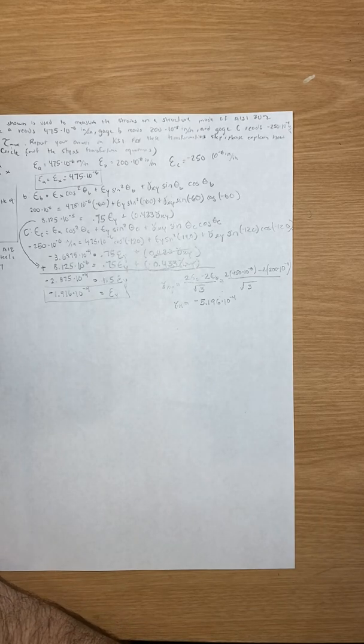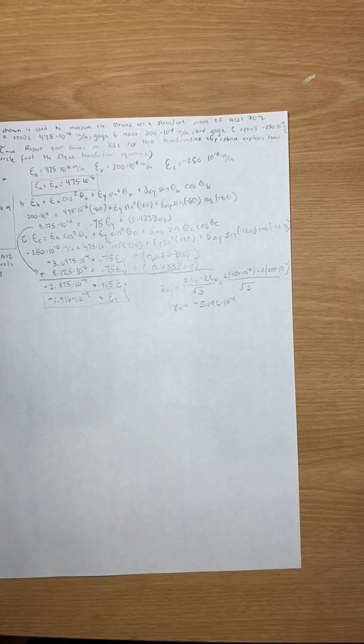That is my gamma XY, which is our shear strain.